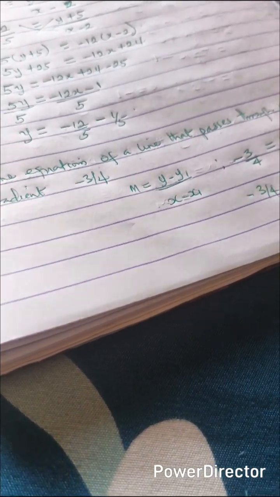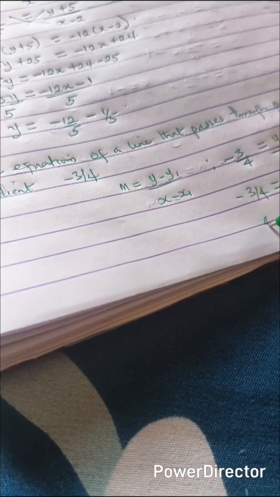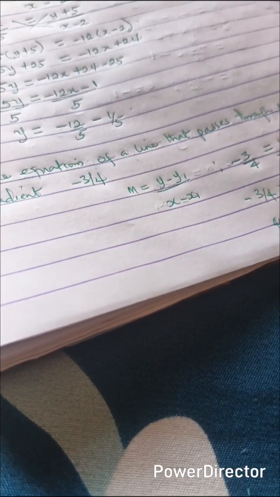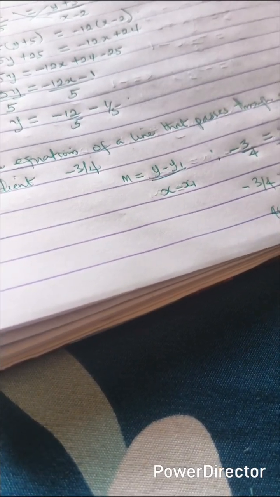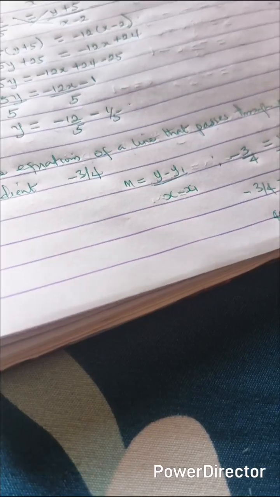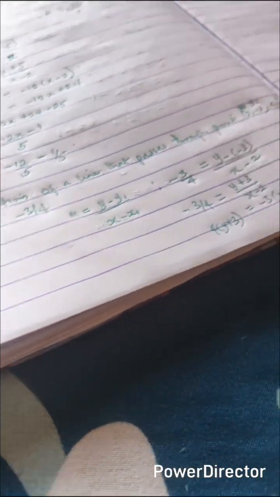So if you cross multiply, you are going to have 4 times bracket of y plus 3 is equal to minus 3 times bracket of x minus 2. Can you see that?